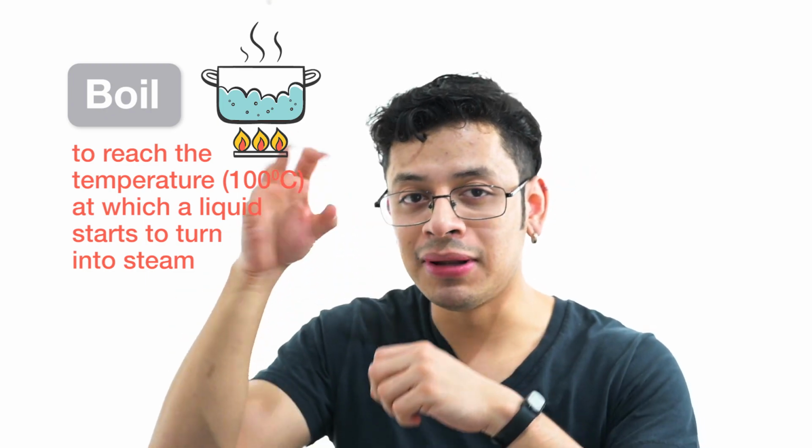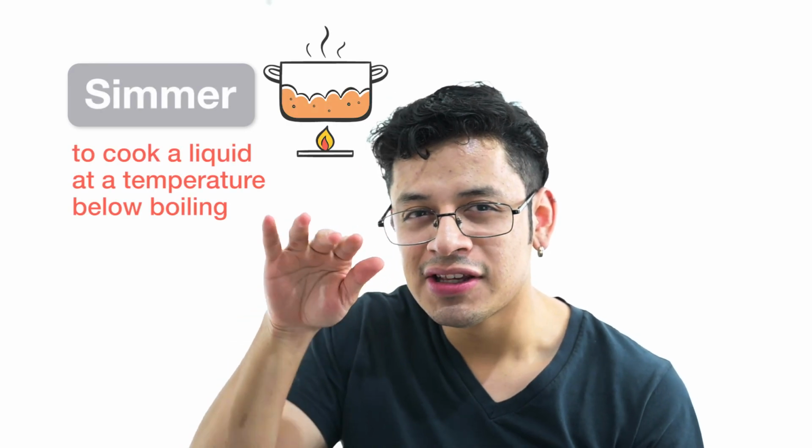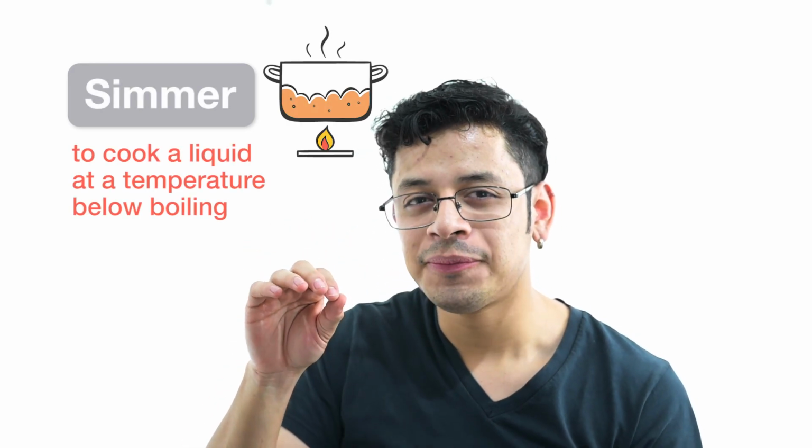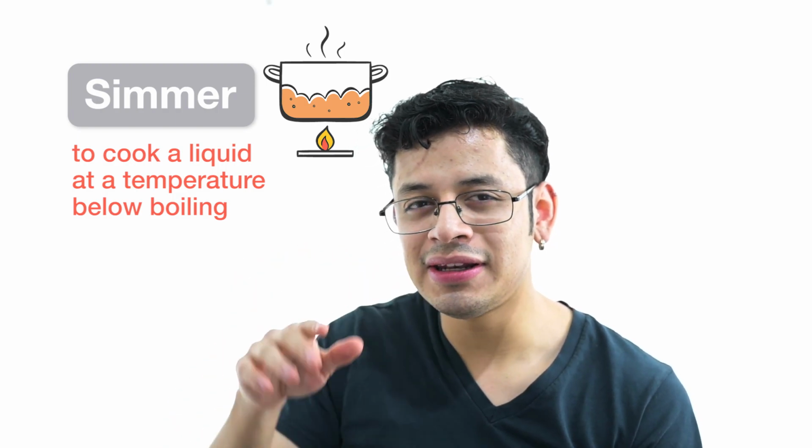Only when it's bubbling is it called boiling water. When the water is very hot, but it's not really boiling and it just has some small little bubbles on the surface and it's slightly moving a little bit, that is called a simmer.